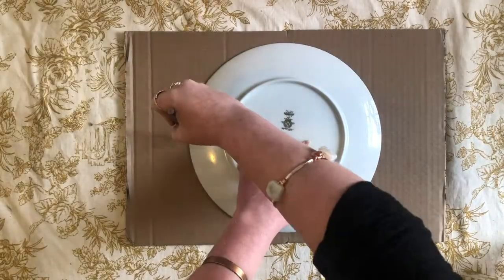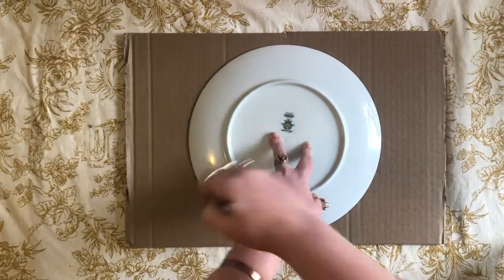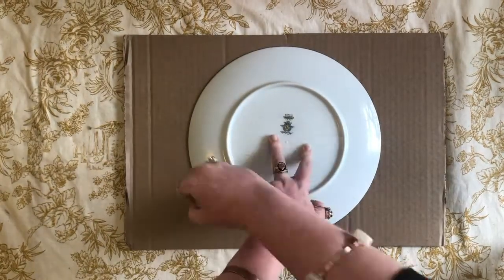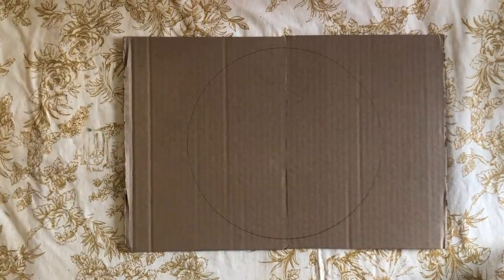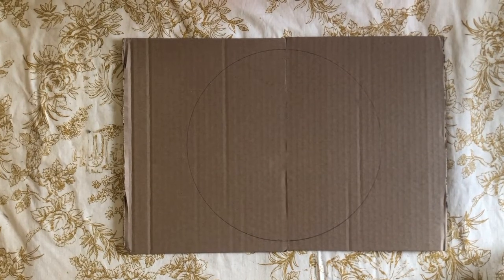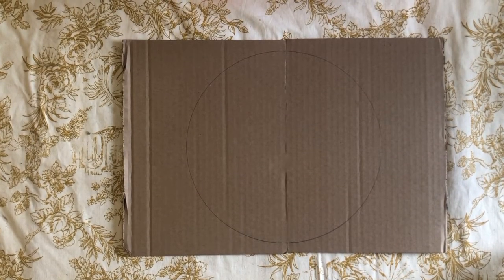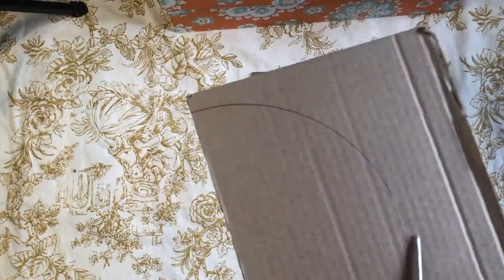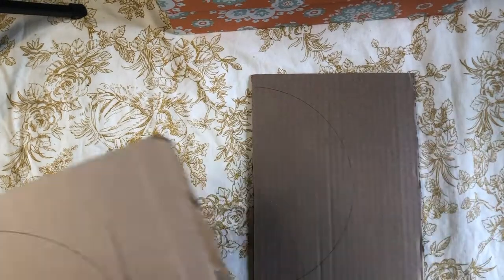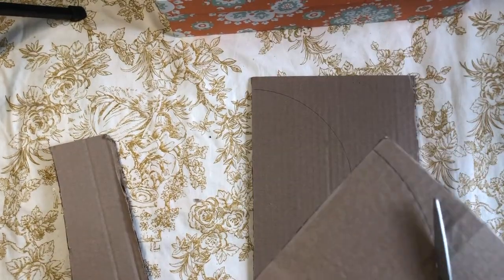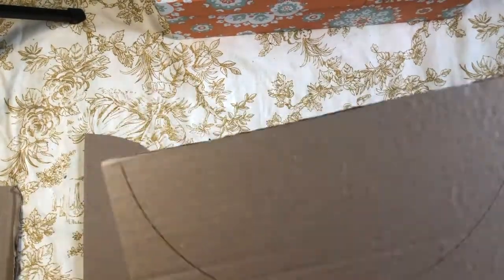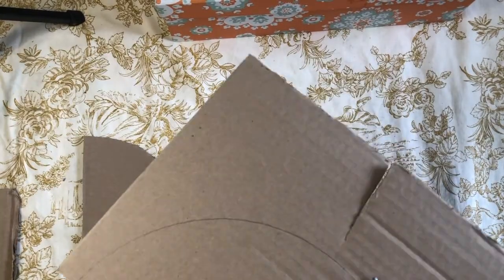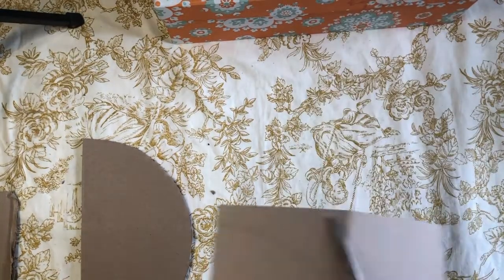Okay, so we're going to go ahead and make the shape of our cell. We're actually going to be doing a cross section. So I'm using a plate to create this circle, so I'm just going to go around and trace my plate and then cut that out of the cardboard. You can either cut that down the middle, that's what I did, or you can cut your circle out and then cut it down the middle. But by the end of it, we want 2 halves of a circle.